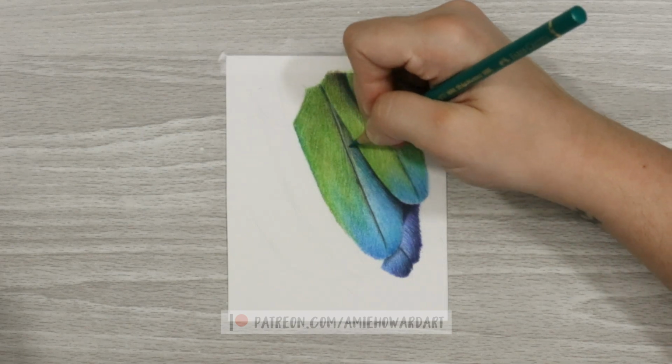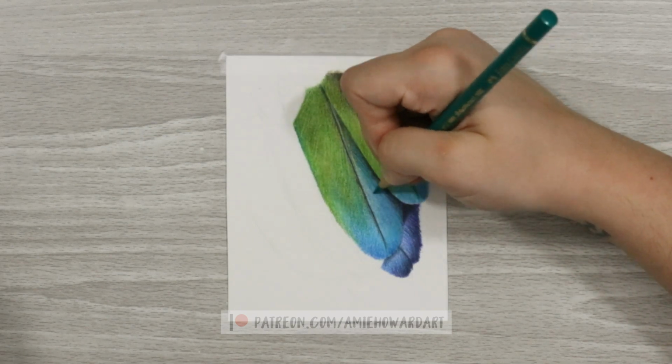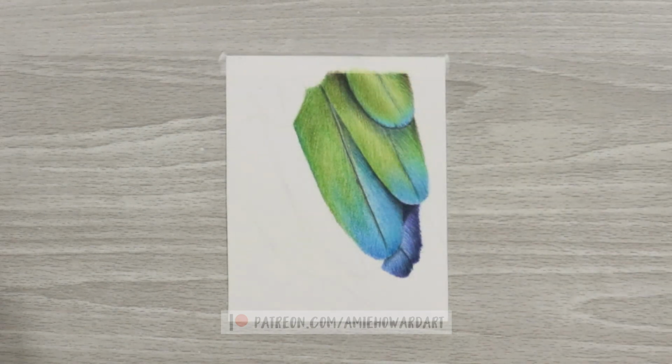But I could continue adding in more feathers, but I think that this is enough for you to grasp the aspect and the kind of technique that I'm hoping that you'll be able to get hold of with this small portion of the feathers.